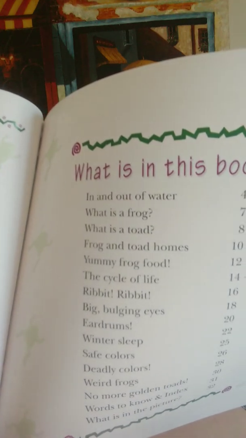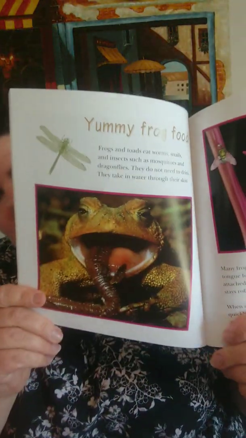All right, I'm now going to move into my second book. This one is titled Frogs and Toads. And I'm going to go to the table of contents and see where I can find about the food that they eat. Yep, and it's right there. It says yummy frog food, which is page 12. All right. And now we're going to see if I can get more facts to write down for what do they eat and how do they get the food. Okay, let's see if we can add more.